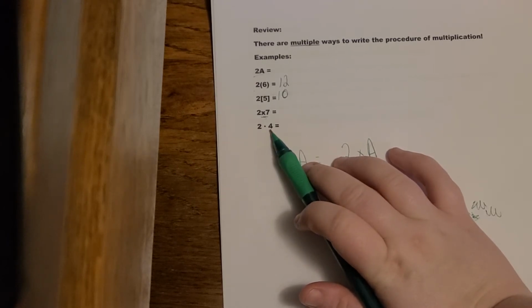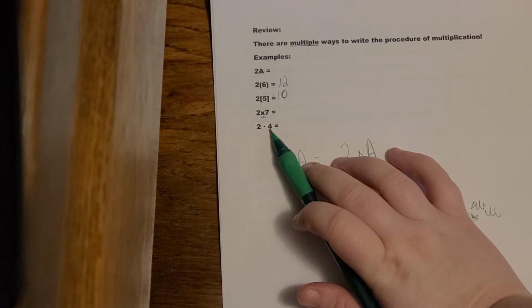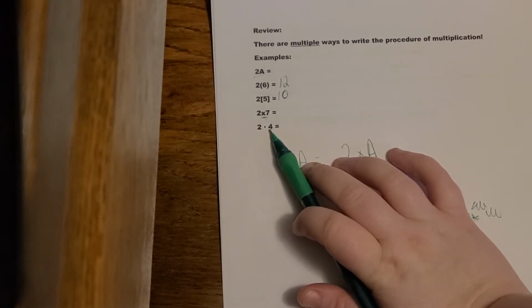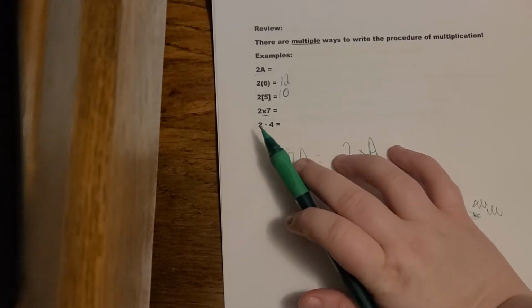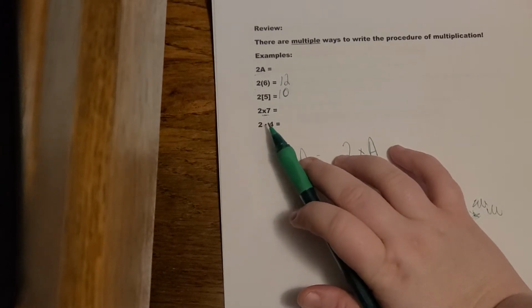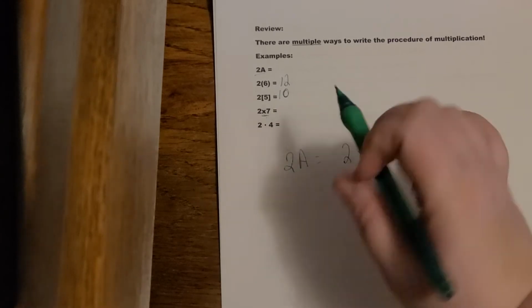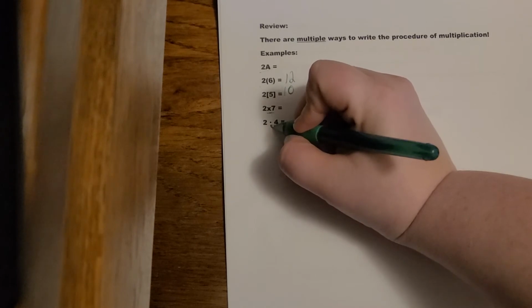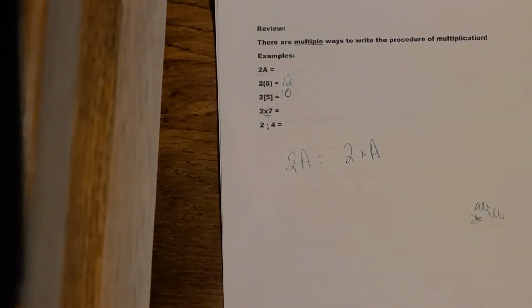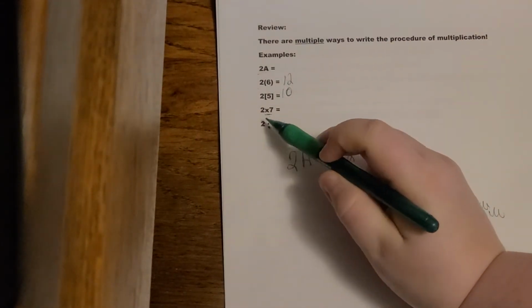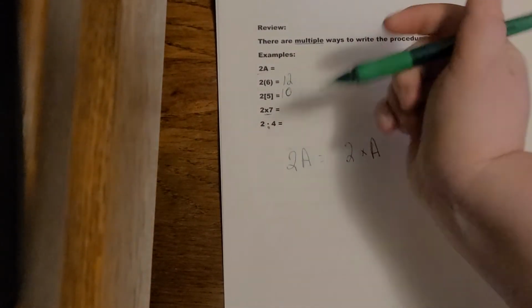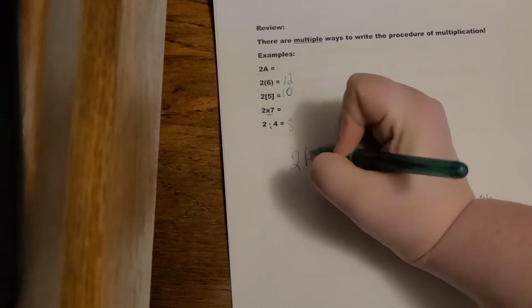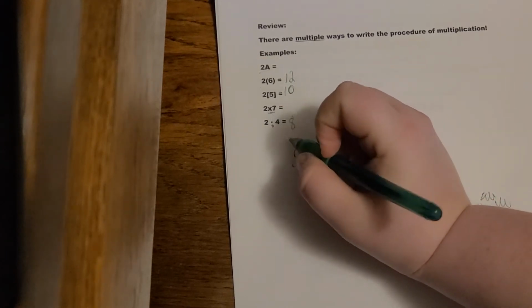2·4. This is not one we've talked about yet, but I just wanted to give you a little tip and a little extra knowledge that when you see a number next to another number with a dot in the middle, not on the bottom, if the dot was down here, that would mean a decimal, okay? But it's not down there, it's in the middle, and that means multiply. So 2 multiplied by 4 equals what? 8. Yep, good job.